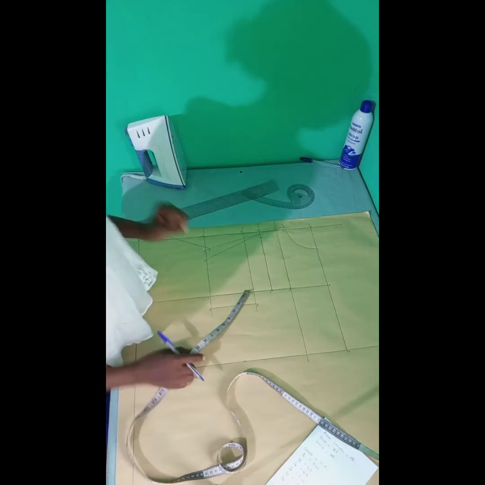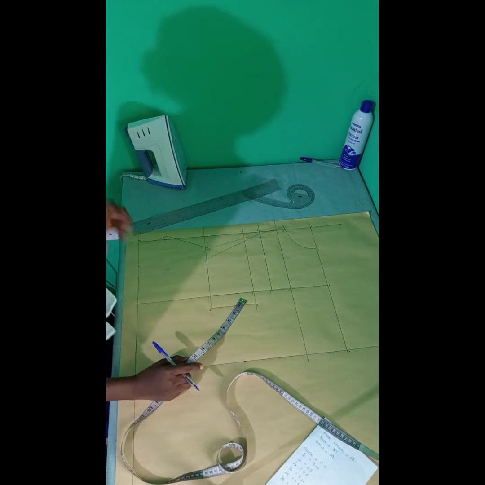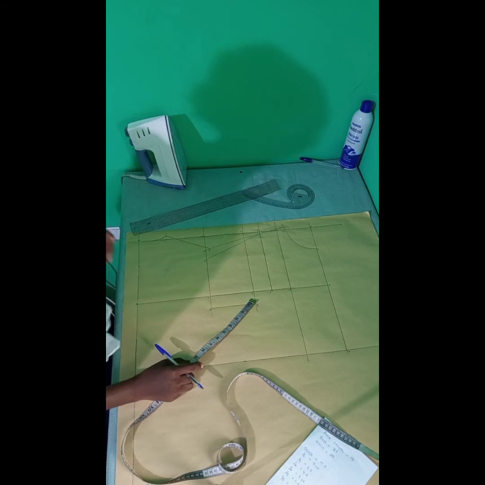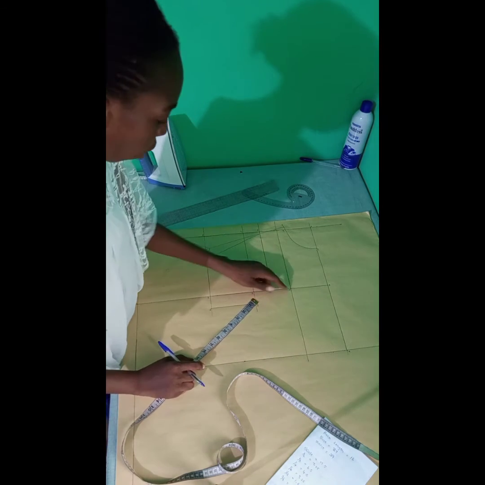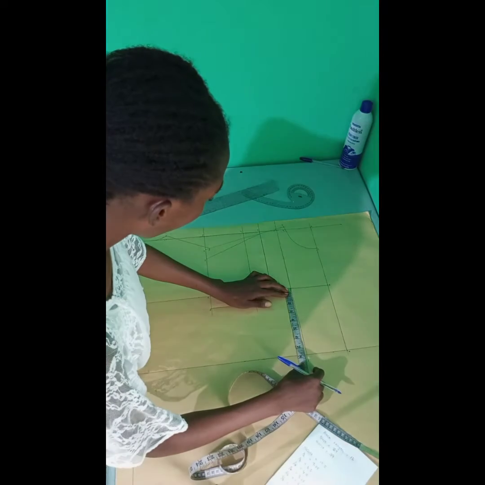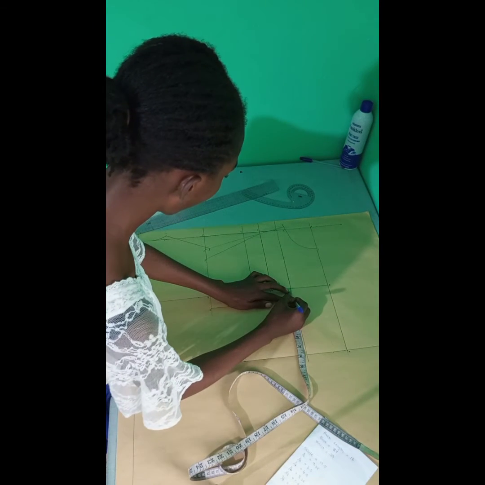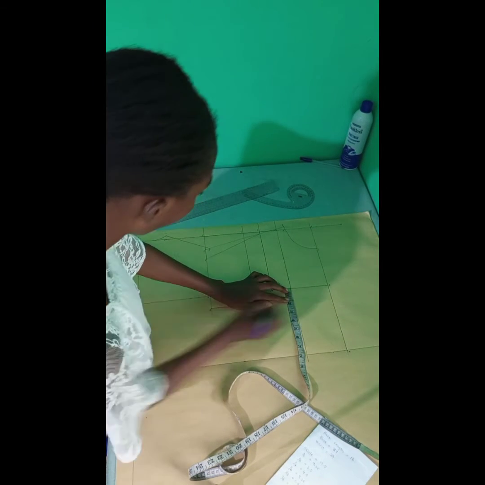So we are going to be working out our front dart now. From J1, we'll be descending by 1.5 inch to get our dart point for the front.